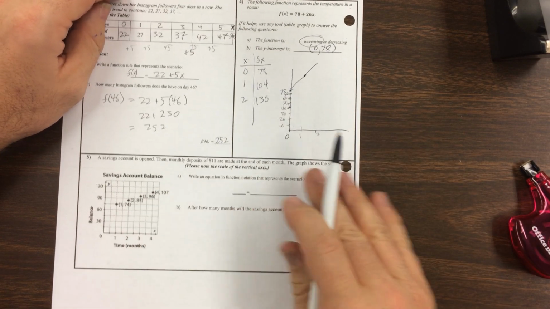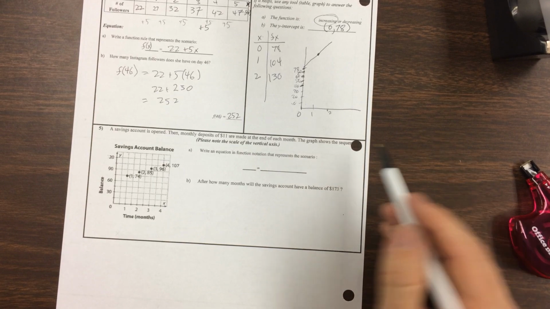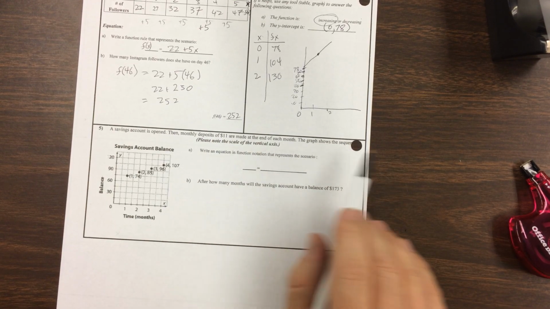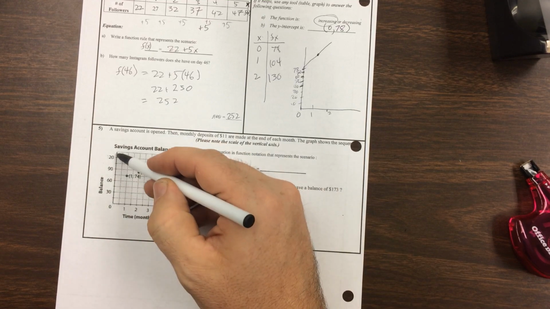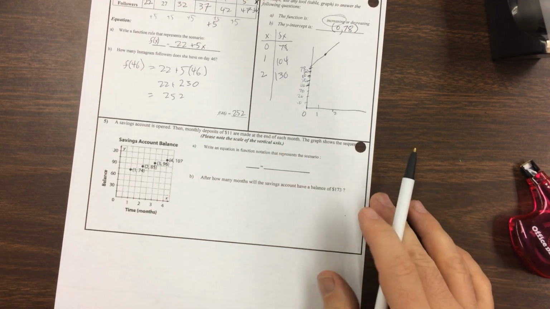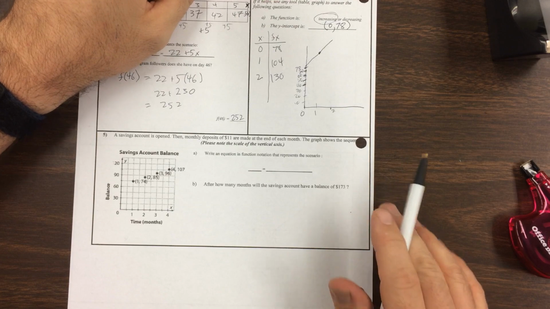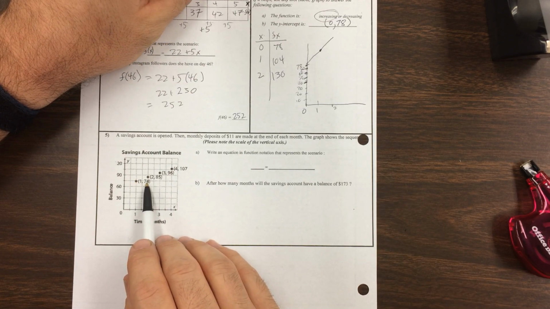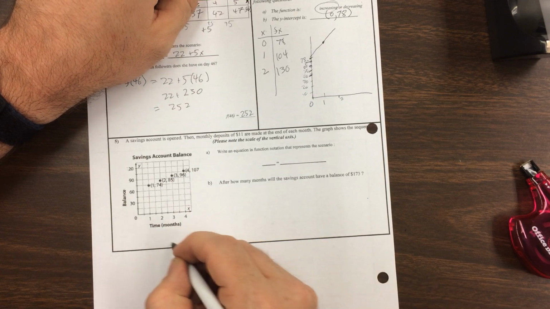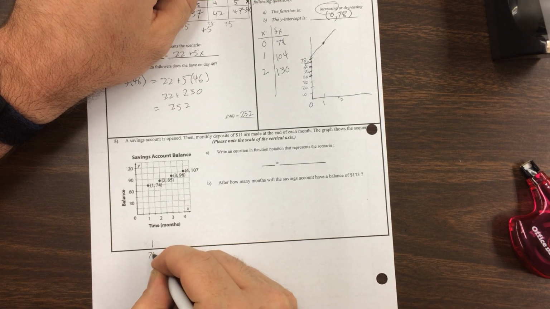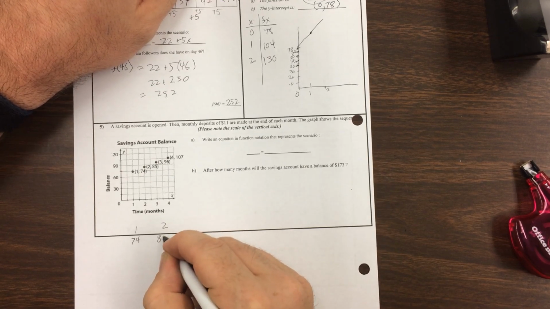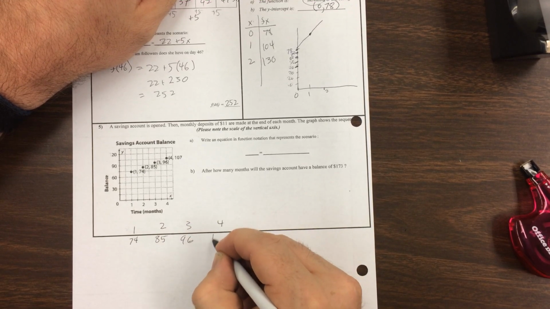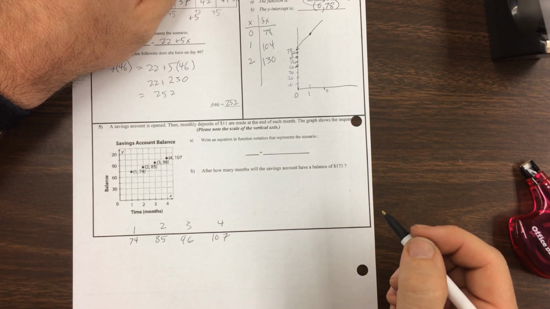So, last one. A savings account is opened. Then monthly deposits of 11 are made at the end of each month. The graph shows the sequence. Please note the scale of the vertical axis. Okay, we're going to note the scale of the vertical axis. So we're saying the balance after 1 month is 74. So we could write this as a sequence in a chart, right? We could say 1 month is 74, 2 months is 85, 3 months is 96, 4 is 107.